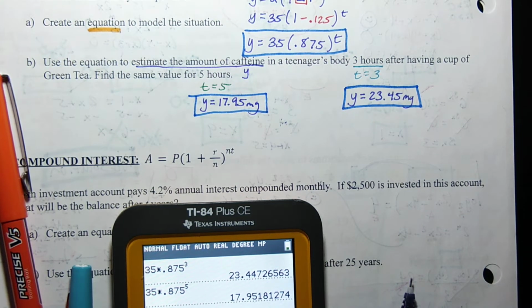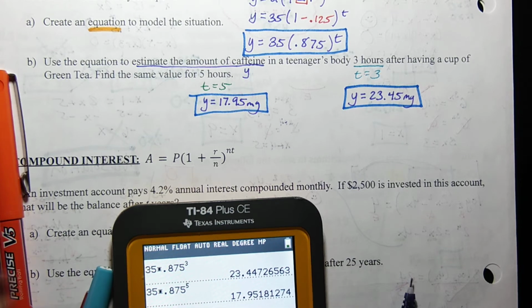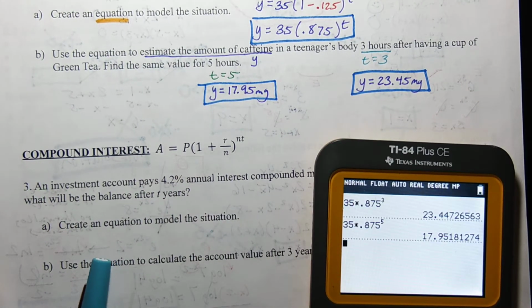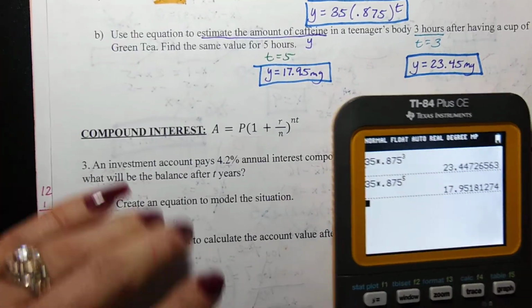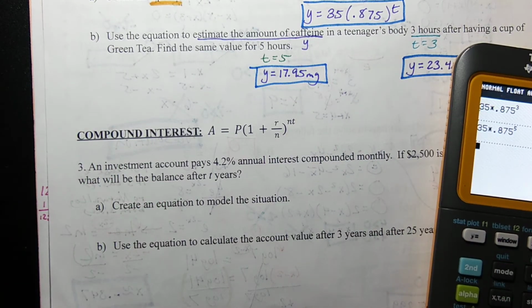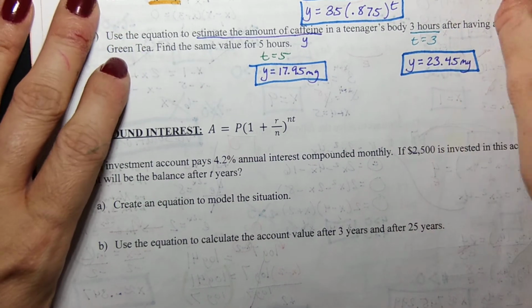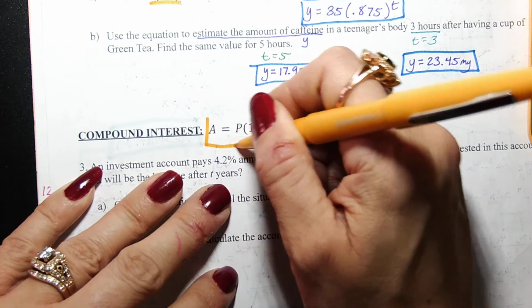So that is some of the applications of exponential growth and exponential decay. We have an additional model that we use oftentimes in finances. And those of you who go on to take finite, we do a lot of stuff with this equation.